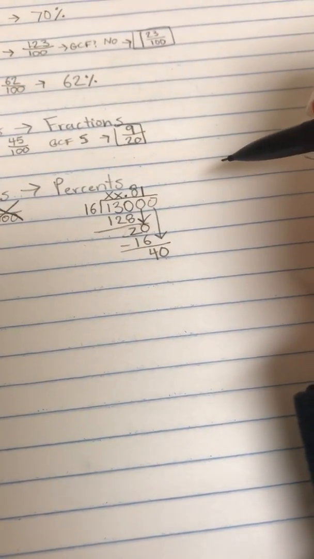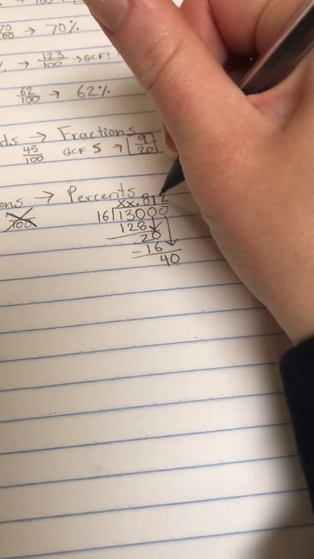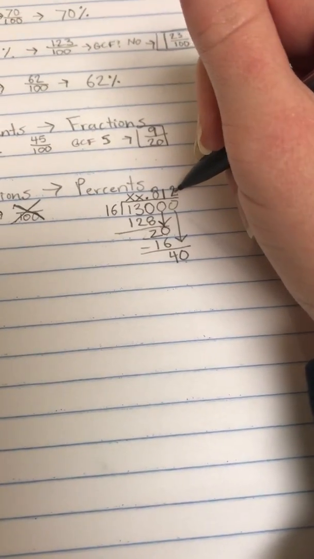How many times does 16 go into 20? 16 goes into 20 one time. So 20 minus 16 gives you 4. All right, we're still going. Throw another 0 in there. Bring it on down. How many times does 16 go into 40? 16 goes into 40 2 times because 16 times 2 equals 32. So now we have to subtract again. 40 minus 32, that's going to give you 8.